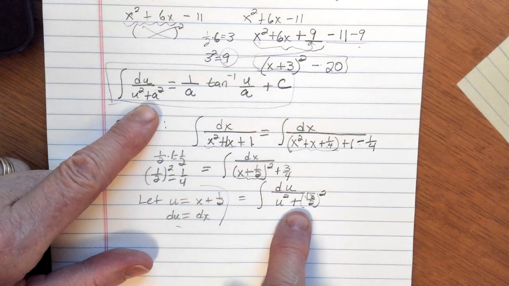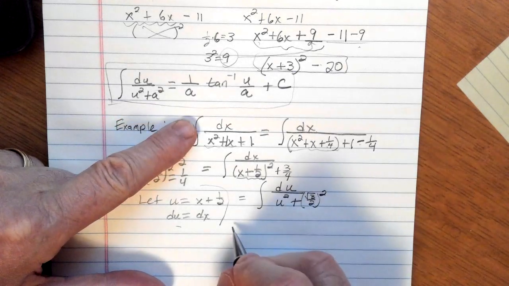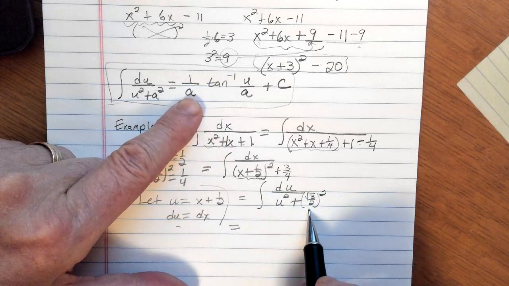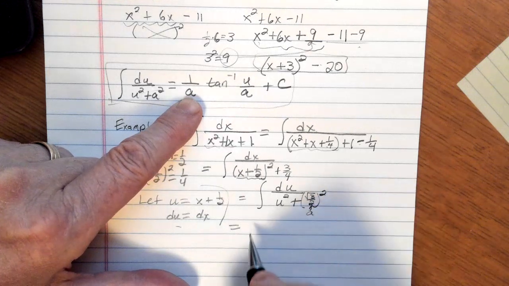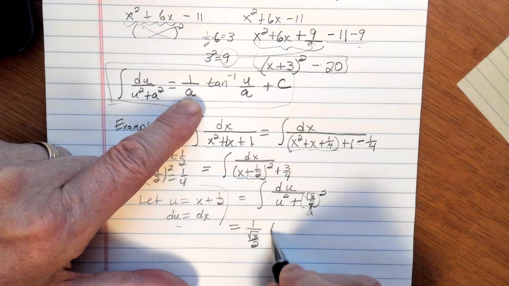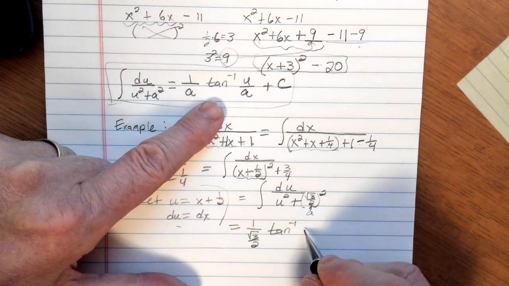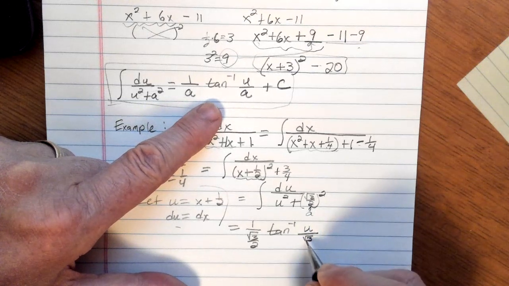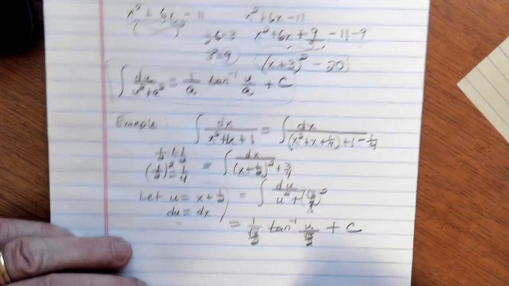And so it's really a matter of just matching up what I have. So this is going to equal 1 over a, with a being right here. So it's 1 over the square root of 3 over 2, the inverse tangent of u over the square root of 3 over 2, plus c. And don't forget the plus c.